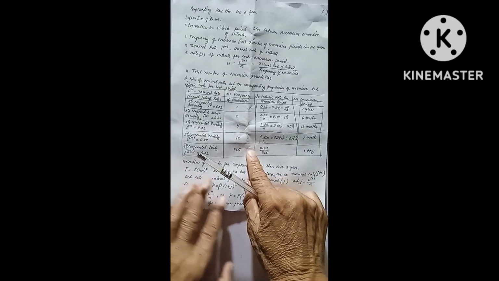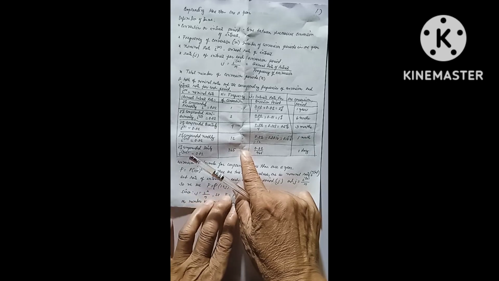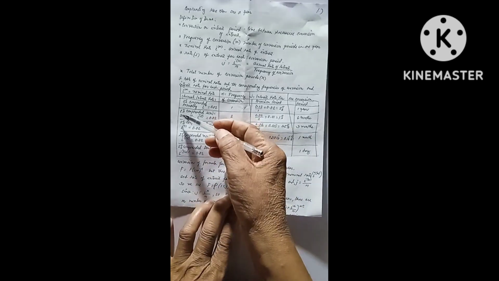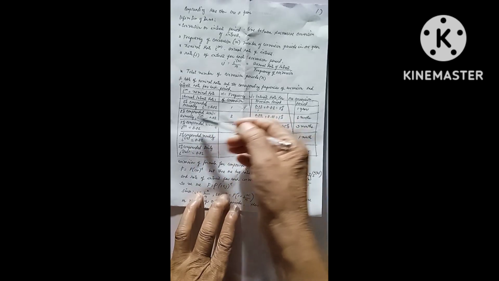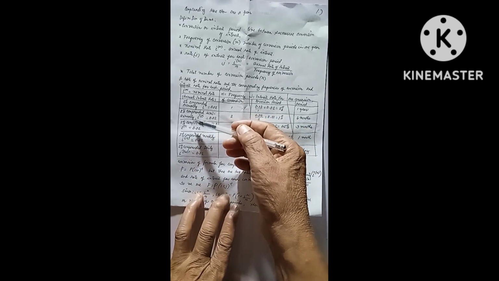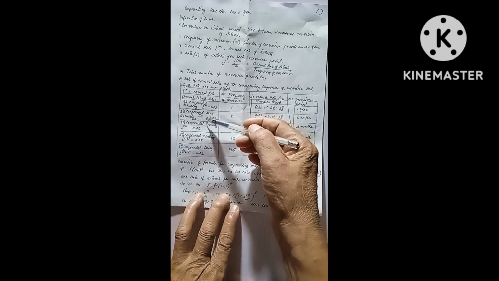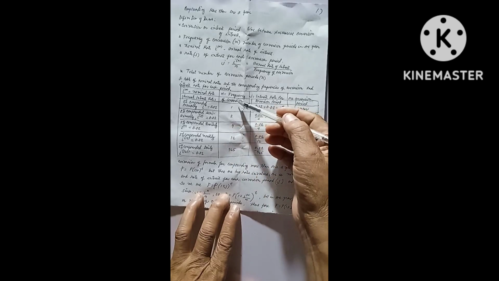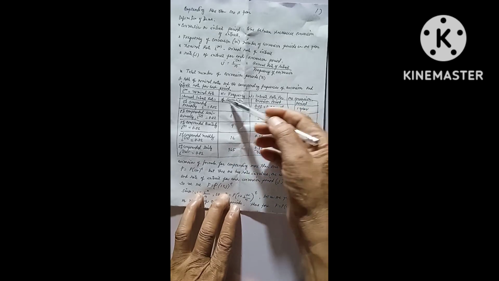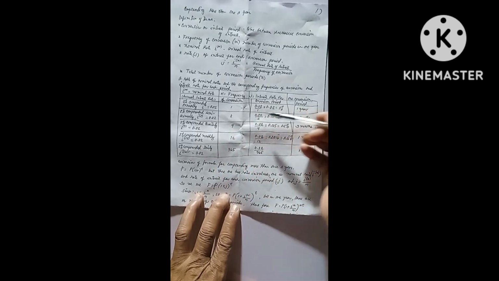In the second row, we still use 2% as our nominal rate, compounded semi-annually. Semi-annually means every 6 months. I to the M is equal to 0.02, and the frequency of conversion is 2 in a year because it is semi-annually.